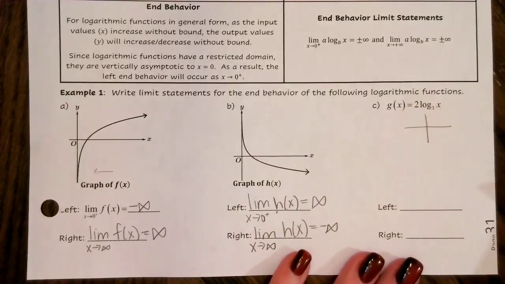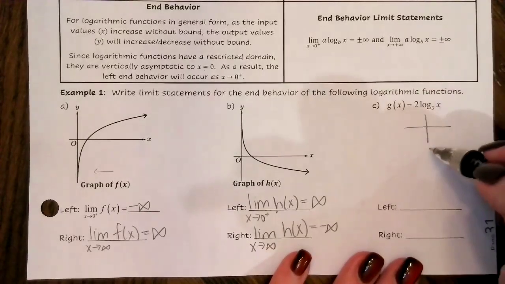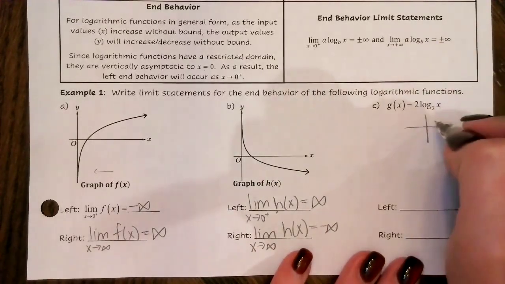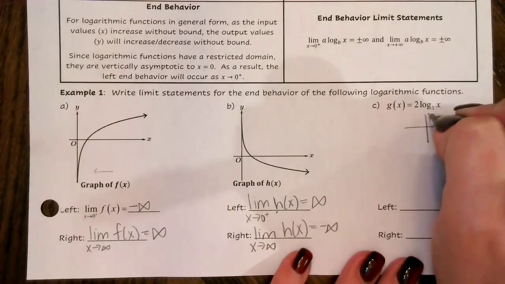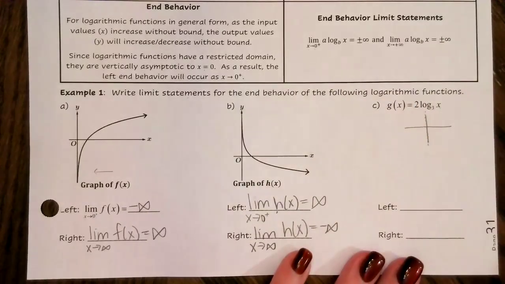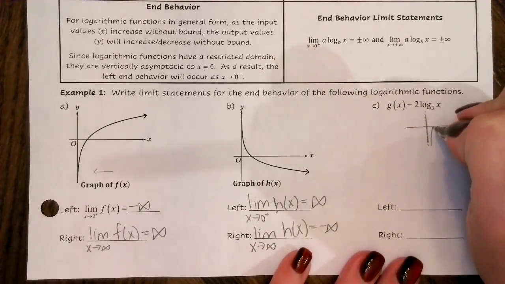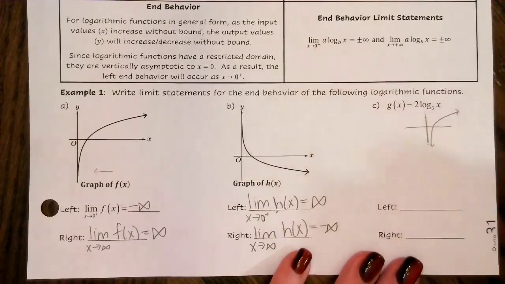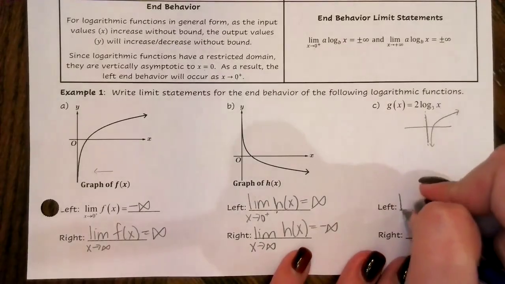That doesn't really change the end behavior. Since it is positive, it's going to stay like the parent function on that one. It does not change the vertical asymptote either. So we've got a vertical asymptote right here at 0. And then it's got a vertical stretch, so it's going to go up a little bit faster than the regular one, but my graph looks like this. Now I can write my limit statements.